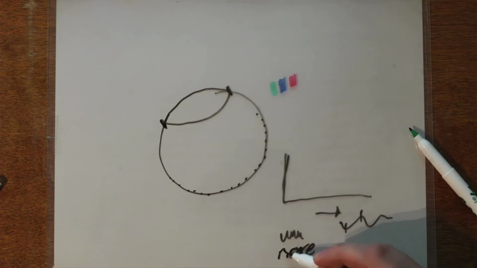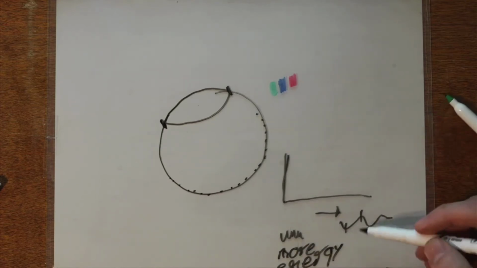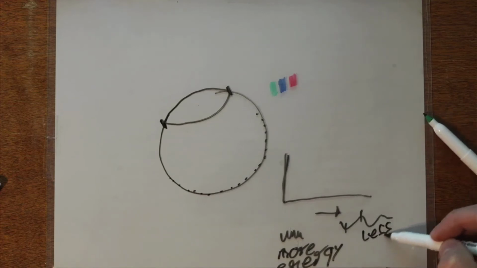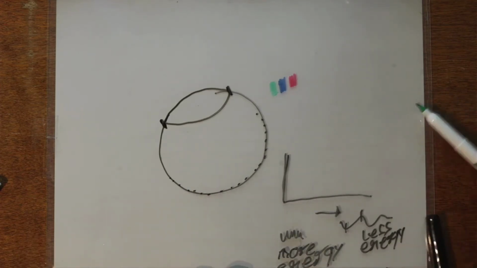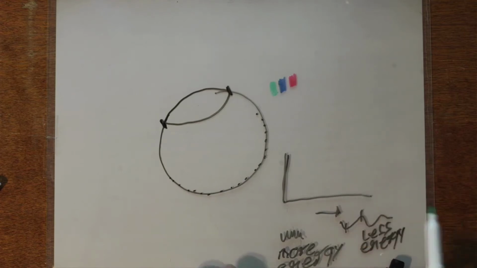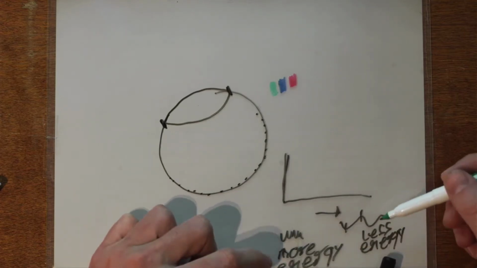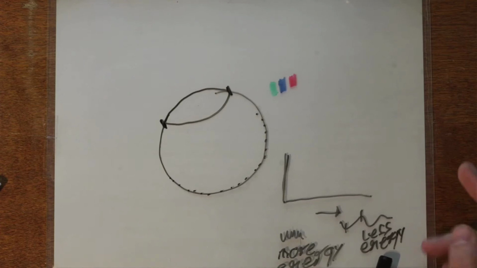More energy. Oh, just got off the paper. And this is less energy in general. Not that this matters, but it's just a nice little bit of science facts for you. So we have our chart. We have our long wavelength. We have our short wavelength. More energy here, less energy here. It'll matter later.